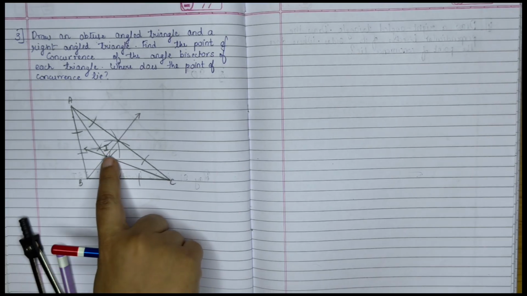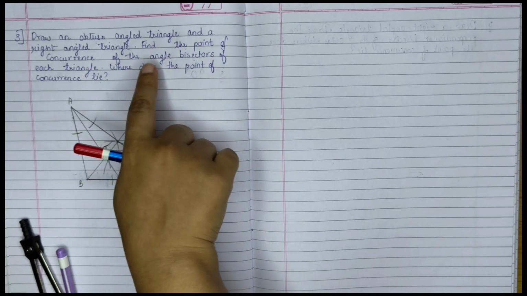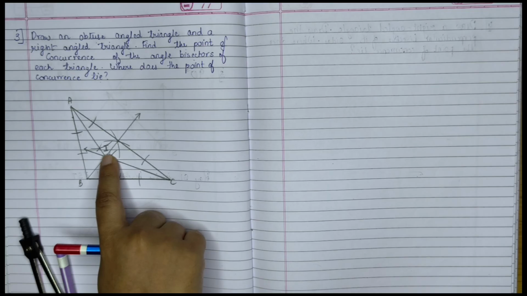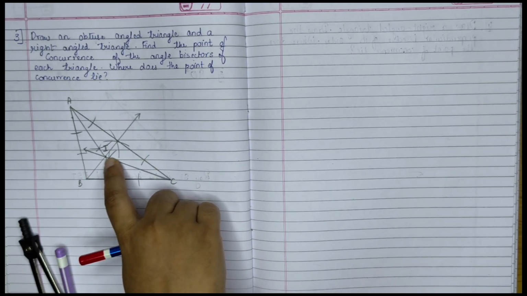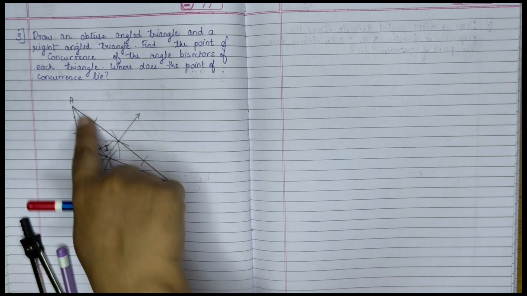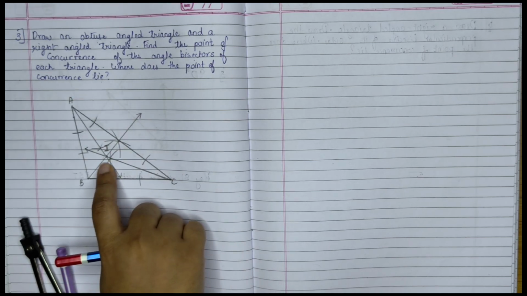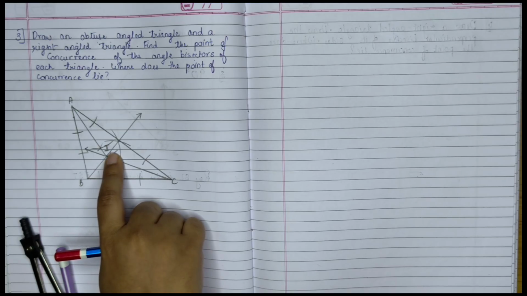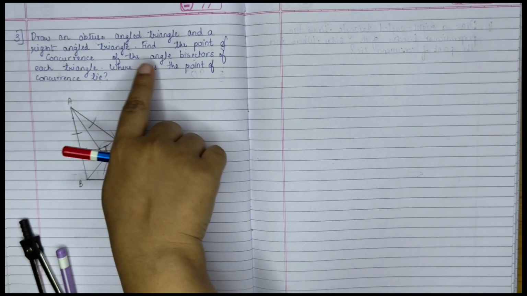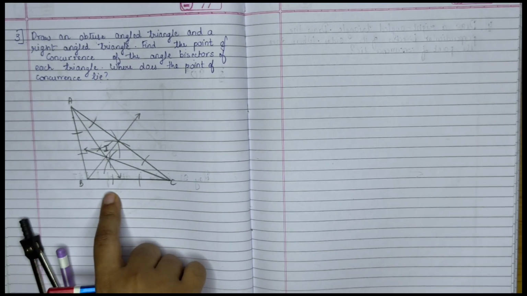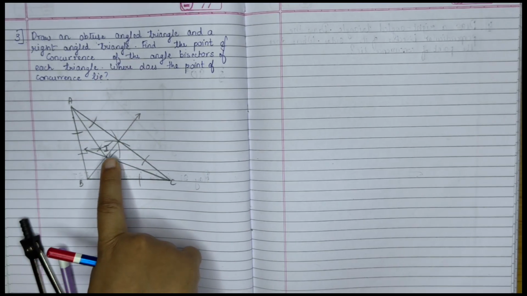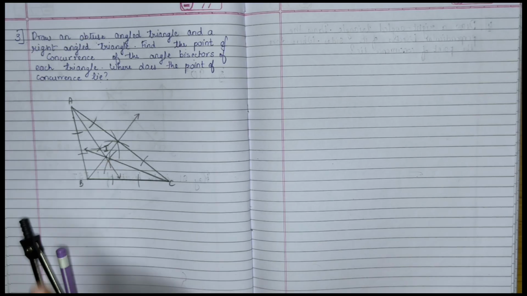Now here we will name it as I. So now what have they asked you? Find the point of concurrence. Point of concurrence means where these bisectors are meeting at this point. Where these three bisectors are meeting, that is called the point of concurrence, and it is denoted by the letter I. Where does the point of concurrence lie? Now here the point of concurrence lies where? In the interior.